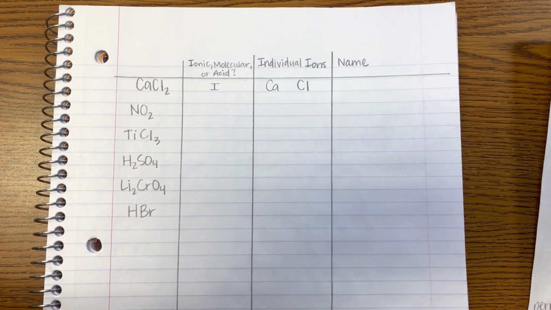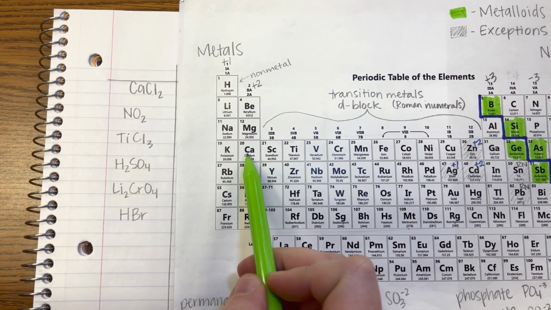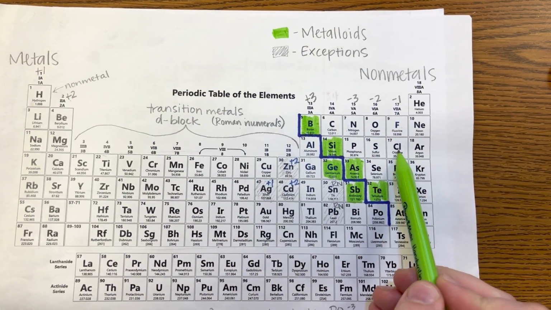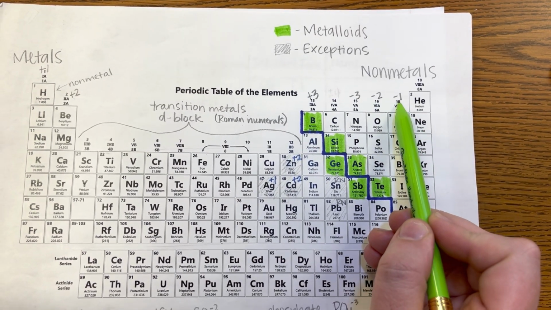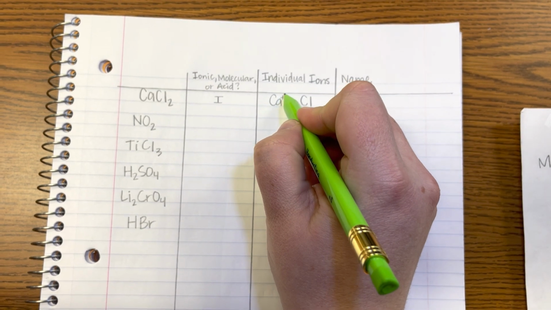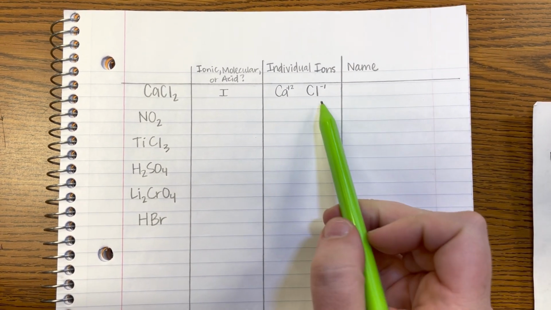Then you can look at your periodic table and get the charges. That's why we have them written up here. So Ca gets a +2 charge. Cl has a -1 charge. Okay, and I'll do examples where you don't know the charges just by looking at the periodic table, but for this one, we know the charges.